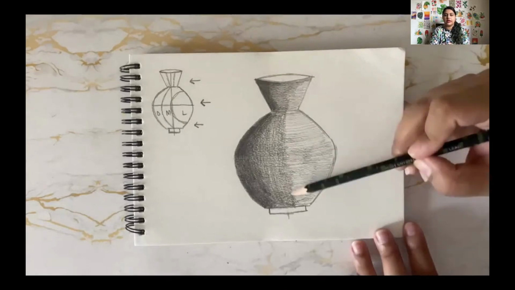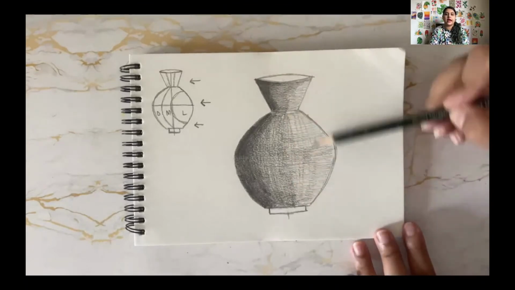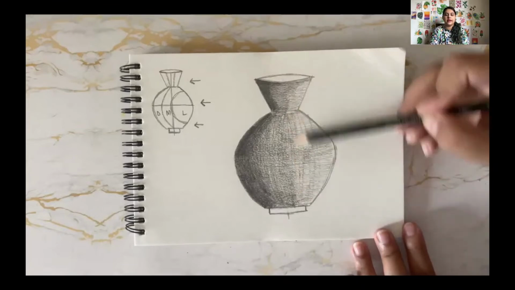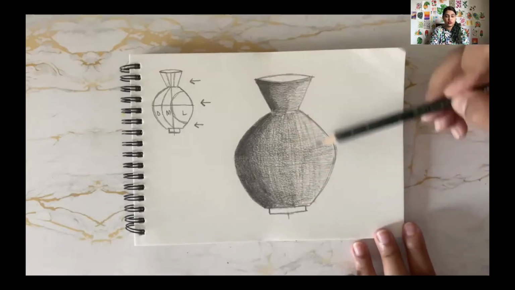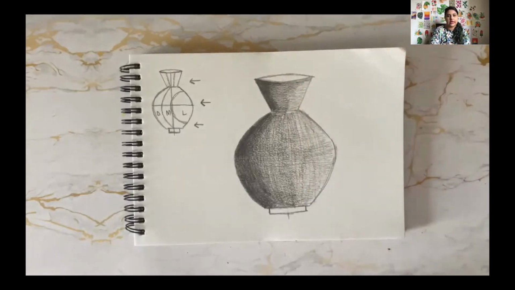So you can see I've gone ahead and done that. Now I'm taking my long stride and slowly making sure that it's all blended. So you can see I just did a few strokes over there. I didn't do a lot of shading or anything right there. So just a few strokes.